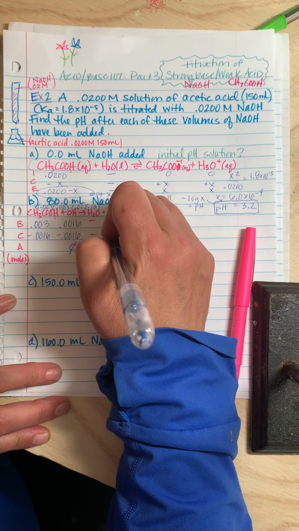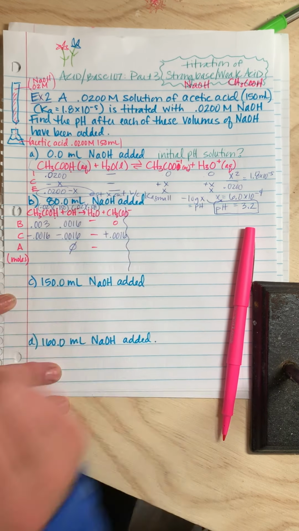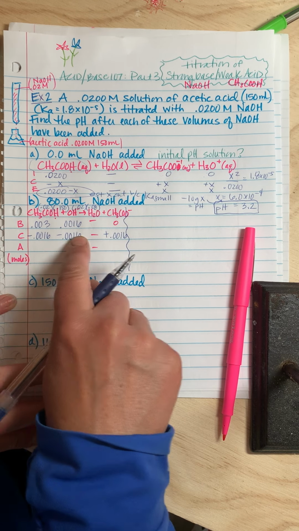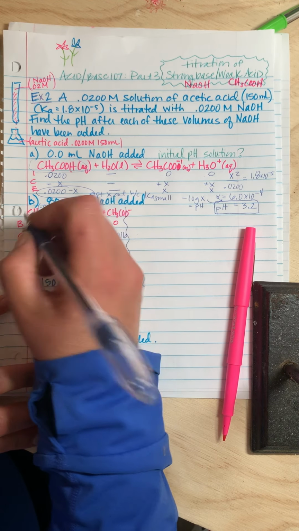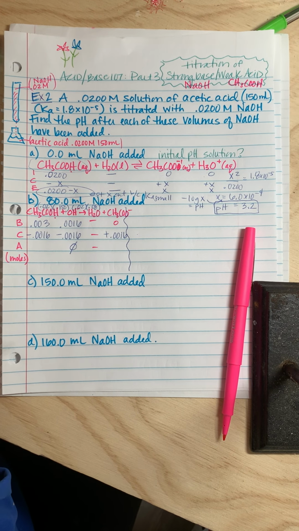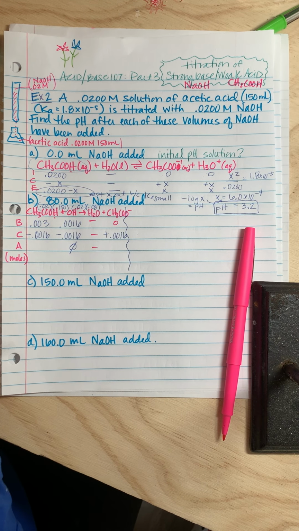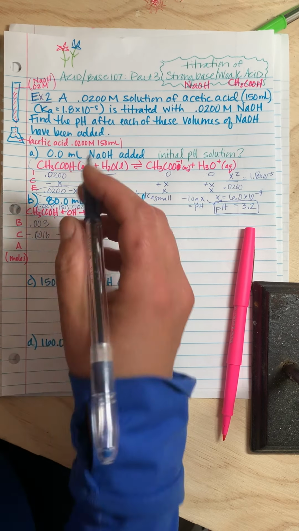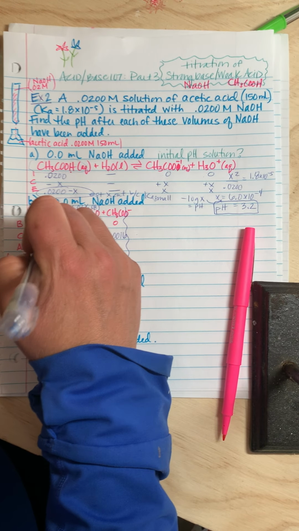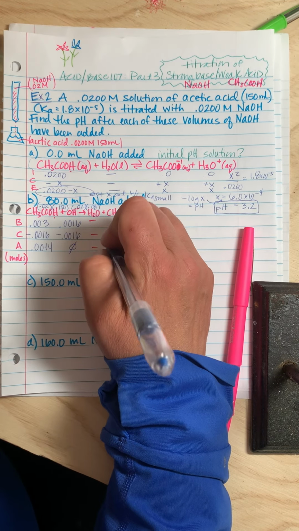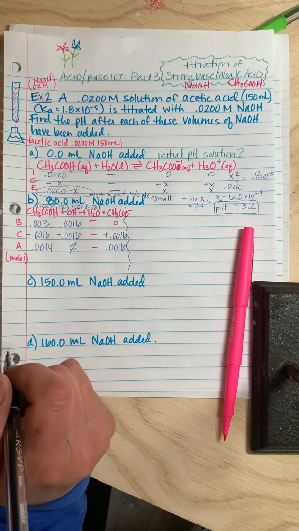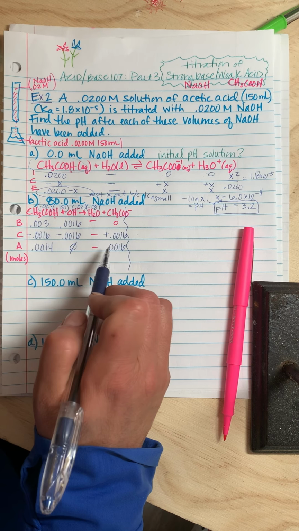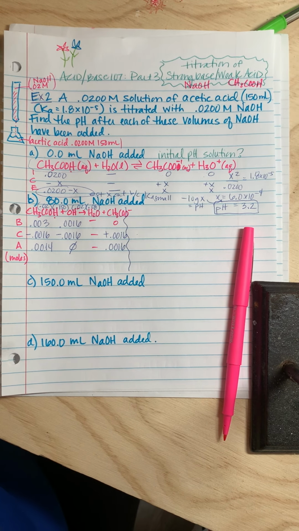And over here, we're going to add 0.0016 because if we lost 0.0016 over here, we're going to gain it here. And 0.003 minus 0.0016. So this comes out to be left over 0.0014, and this comes out to be 0.0016. So those are the moles left over.